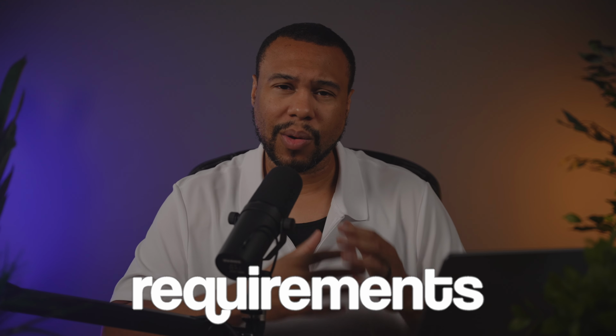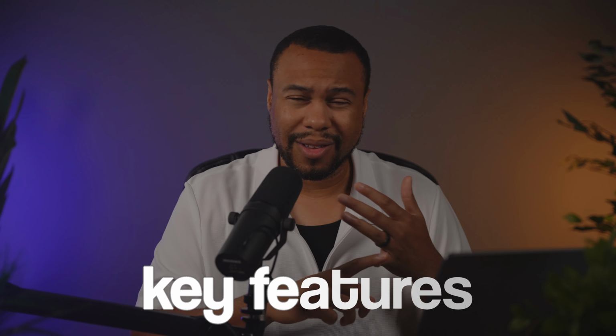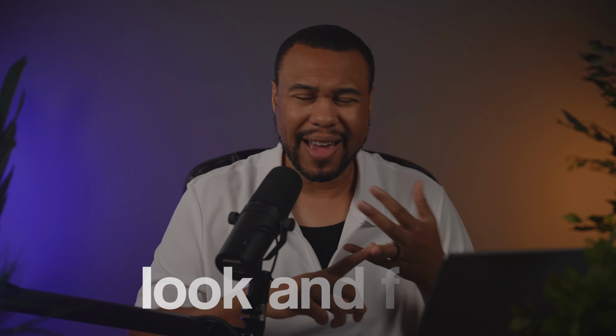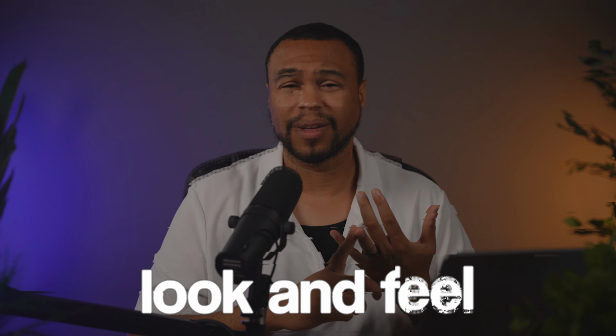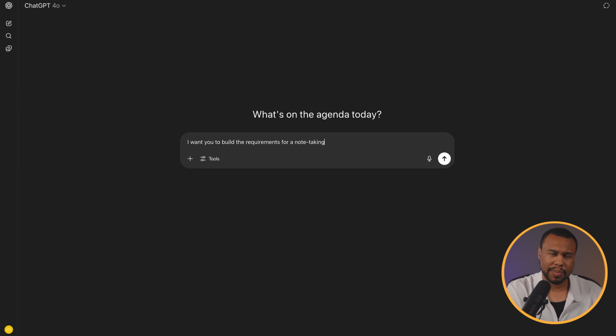Now, before we try to dive right in and just craft a prompt, we actually need to figure out what exactly we are trying to build. And you would typically do this by crafting your requirements. So to build out the requirements, we're going to use ChatGPT. There's a few things we're going to need to decide on. What are the key features of the app and how do we want it to look and feel? So for this app, we're going to use this prompt.